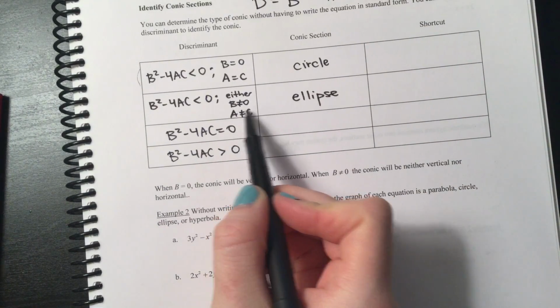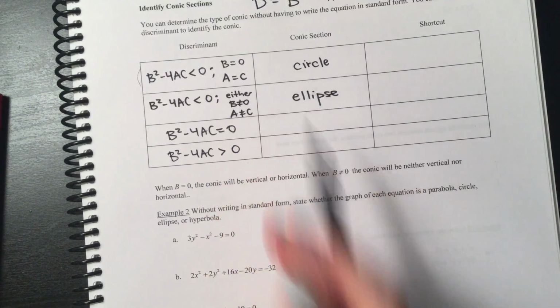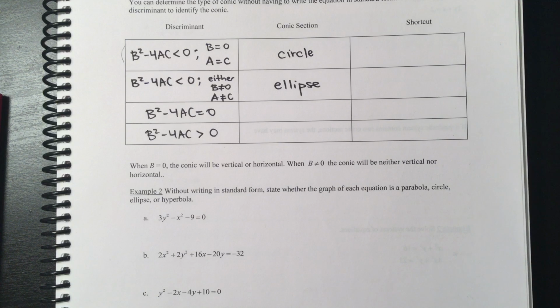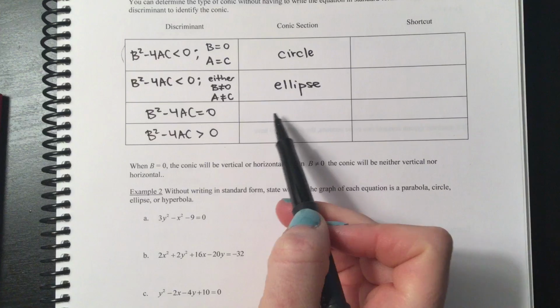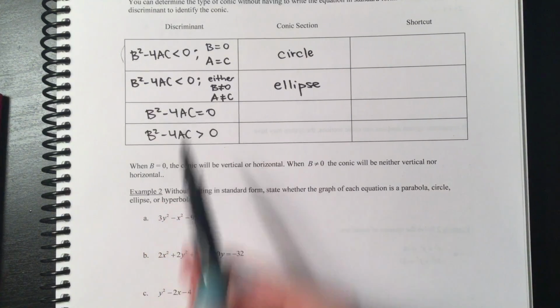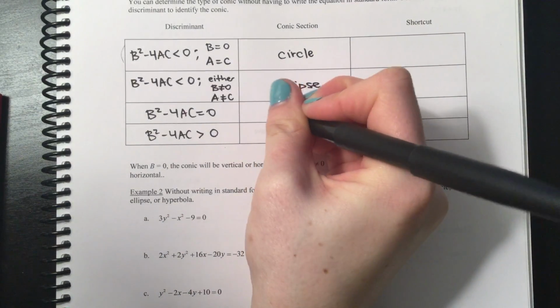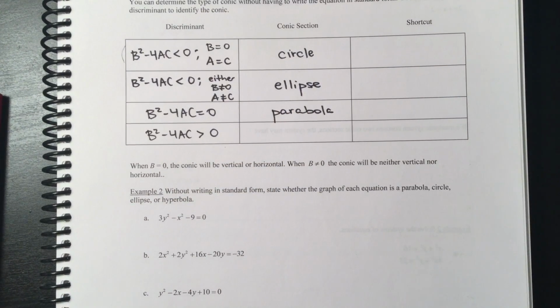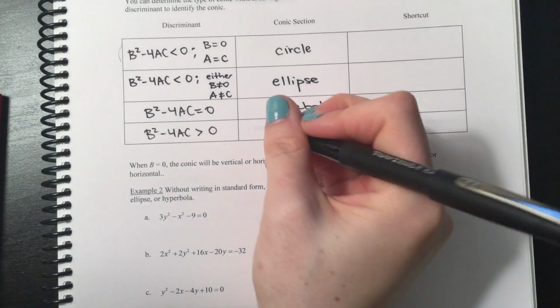Since A wasn't equal to C, that made an ellipse. If they had been the same, then it would have been a circle. But remember, circles and ellipses are pretty much the same thing. Next, if this comes out to be exactly equal to 0, that makes it a parabola. And that leaves our last option. If the b squared minus 4ac comes out to be positive, then that makes it a hyperbola.